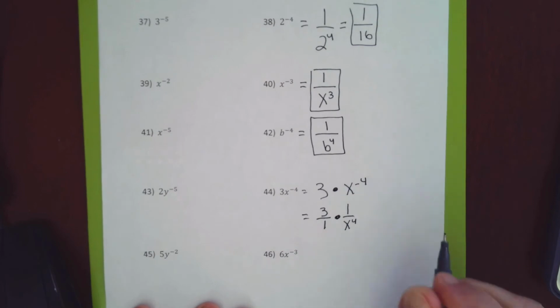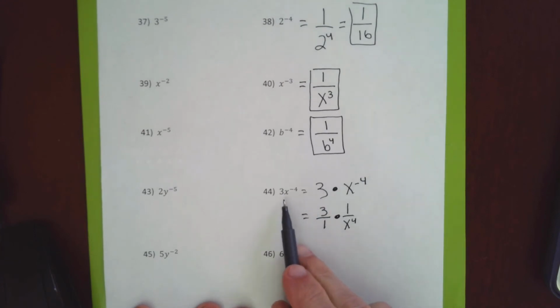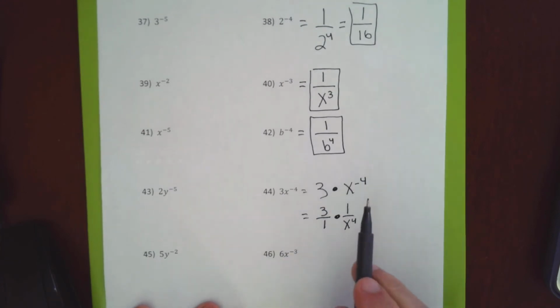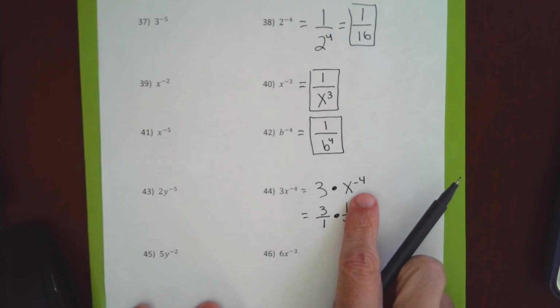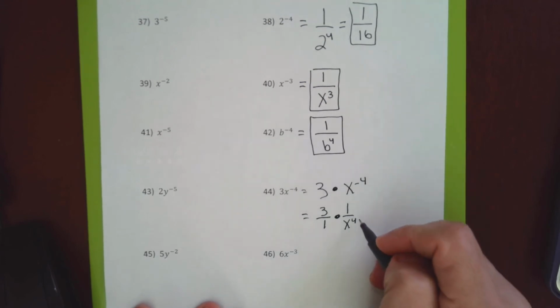X to the negative 4 is 1 over x to the 4th. But this coefficient of 3, that's a coefficient. The coefficient doesn't wind its way into the denominator. It's only the base to the negative exponent that turns into the fraction. The coefficient is separate. I'm doing exponents first, and the rules of exponents allow me to make that into a fraction. And now I'm going to simplify this.